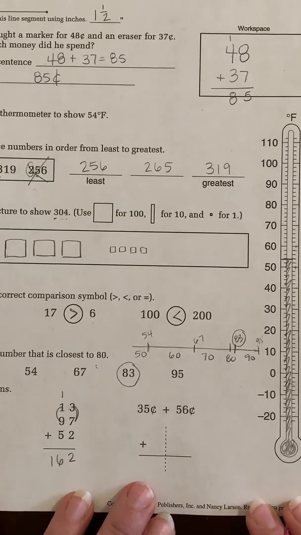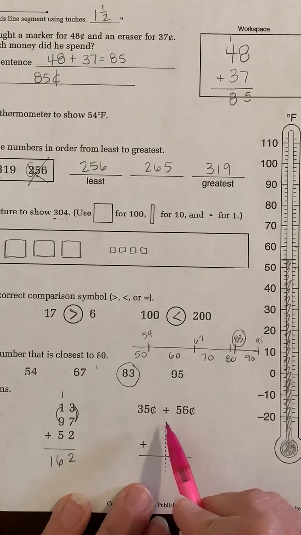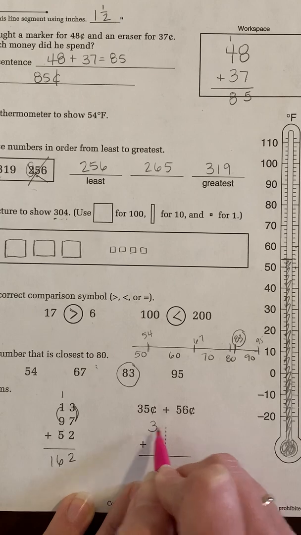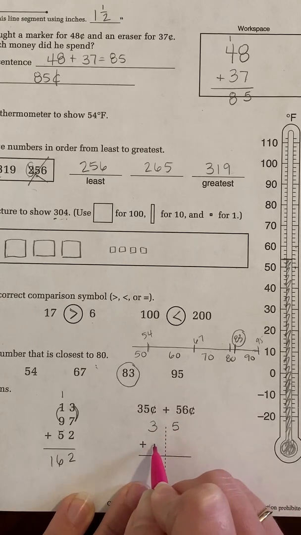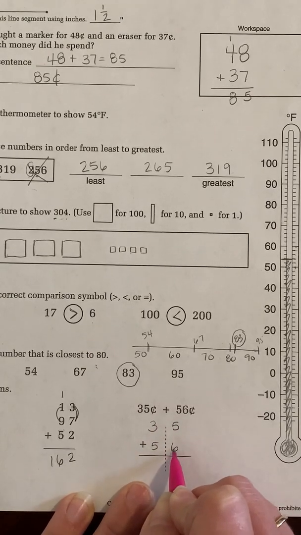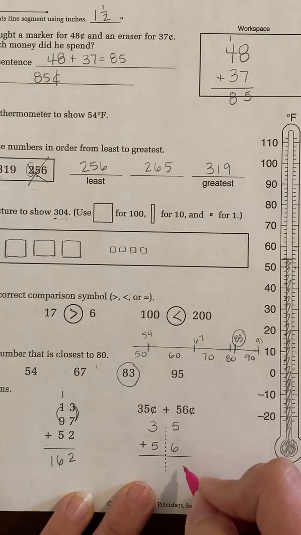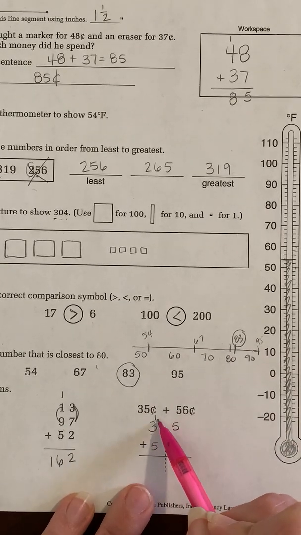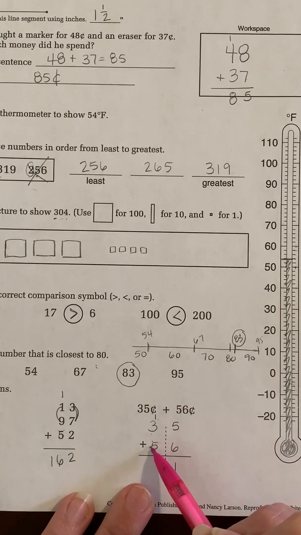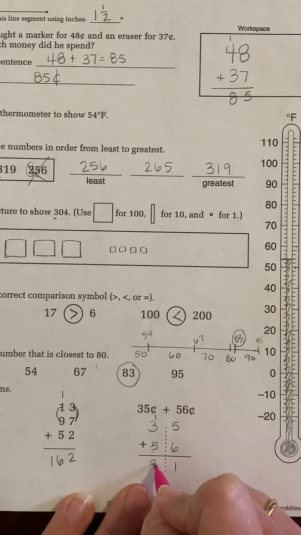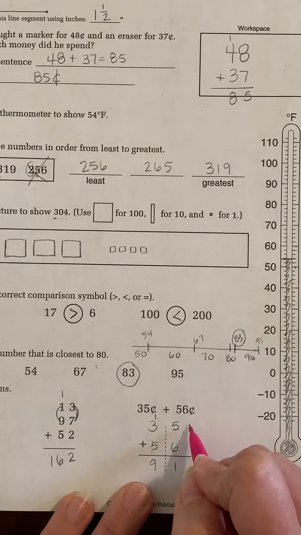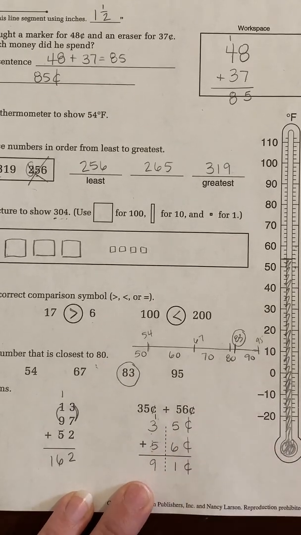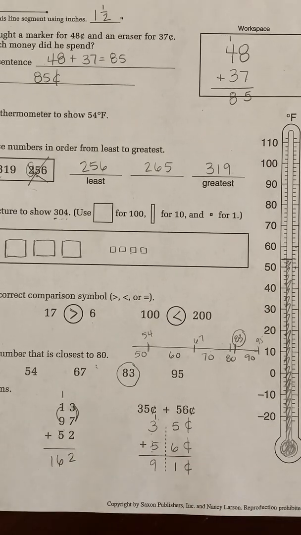Last one. 35 cents plus 56 cents. I'm going to have to line that up. 5 plus 6, that's 11. Carry our 1. 3, 4, 5, 6, 7, 8, 9. Oh, and I forgot my cent sign. 91 cents.